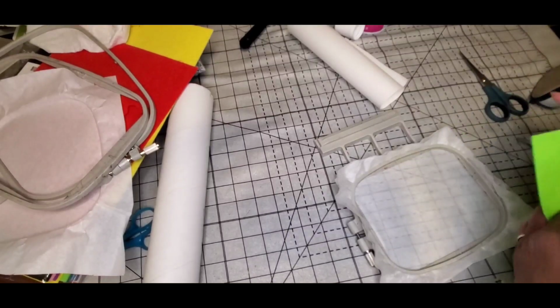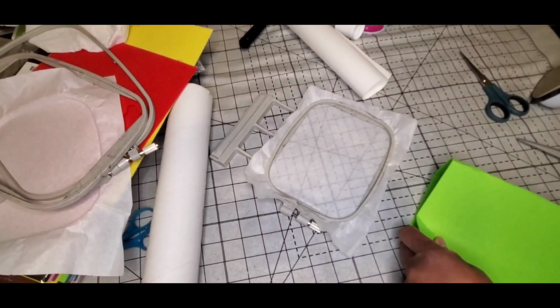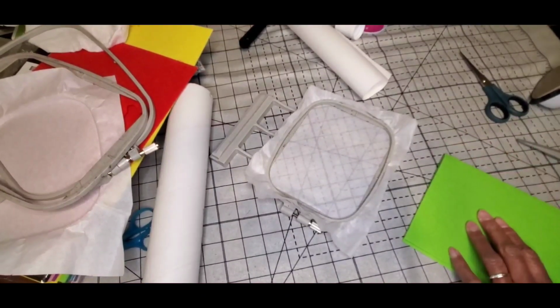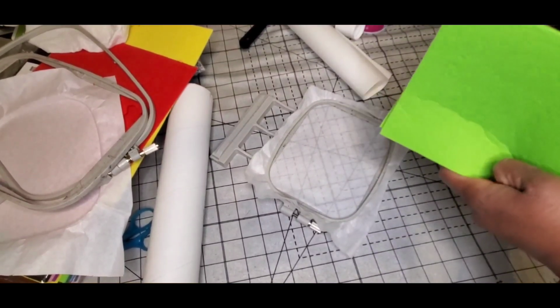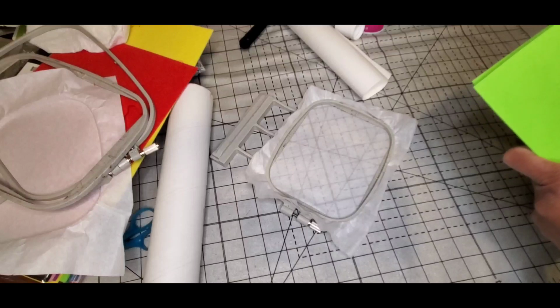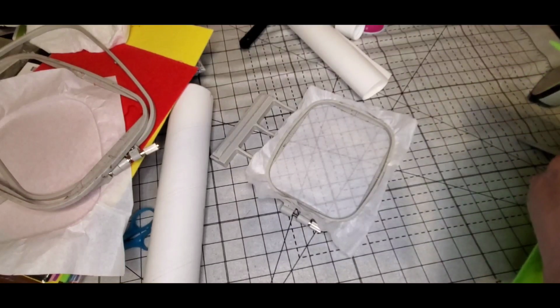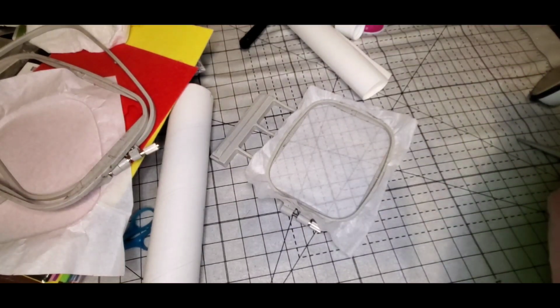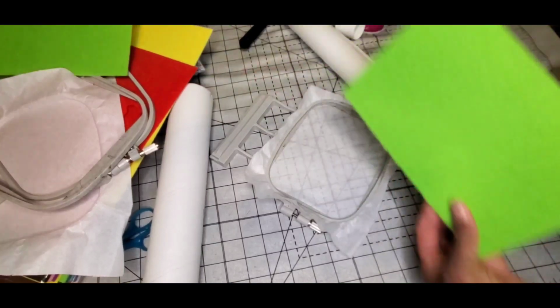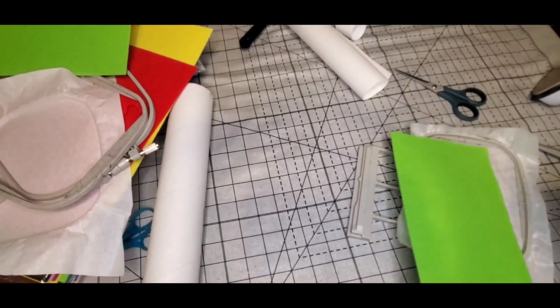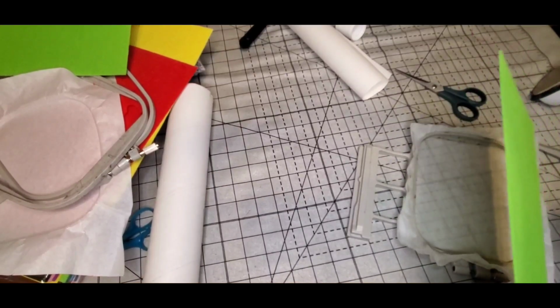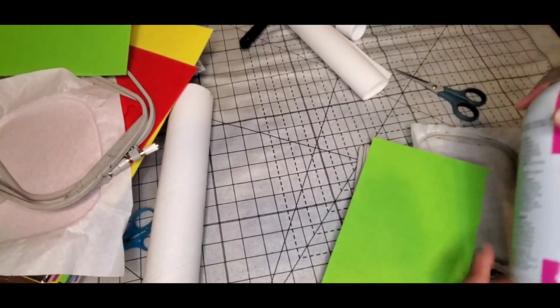So I'm going to fold this in half and cut it so that I don't have to try to manipulate too much of it. And I am going to use a little bit of basting spray. I do not like these sprays, but I'm going to use it today because I'm going to need it.